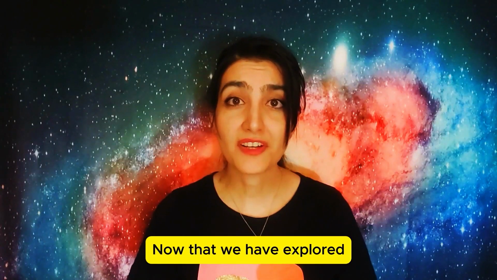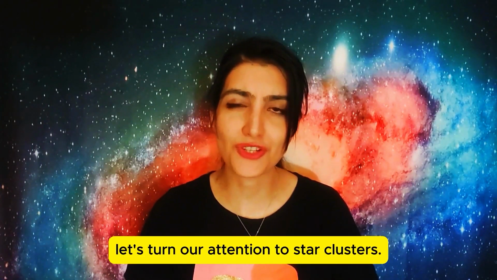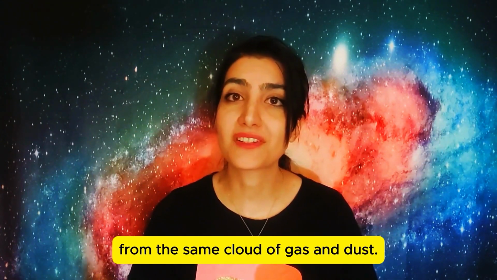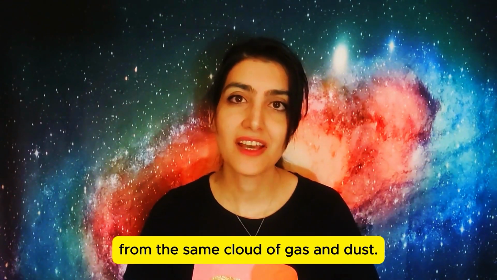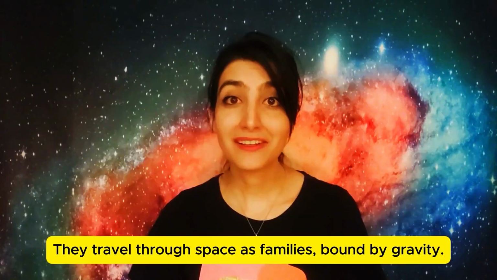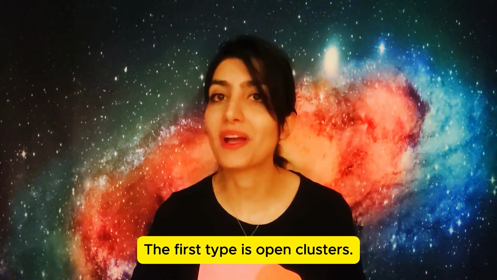Now that we have explored beautiful and varied types of nebulae, let's turn our attention to star clusters. They are groups of stars that form together from the same cloud of gas and dust. They travel through space as families, bound by gravity. There are two main types of star clusters. The first type is open clusters.